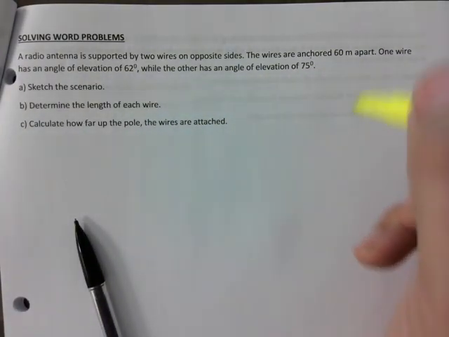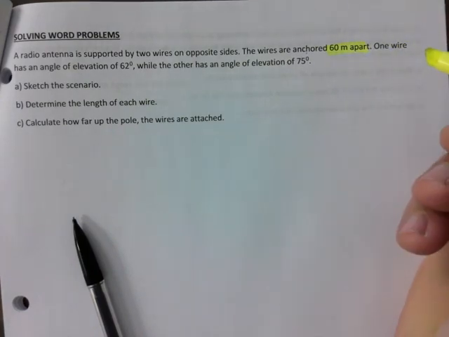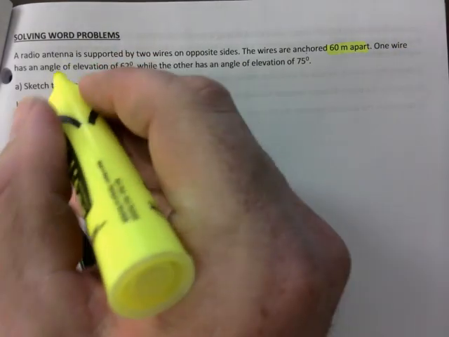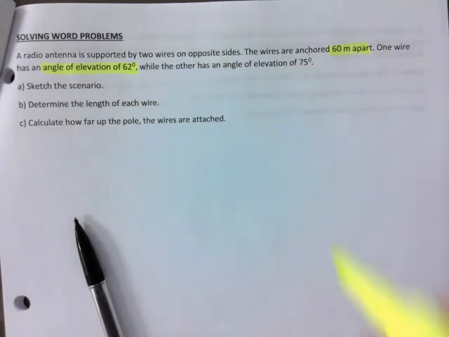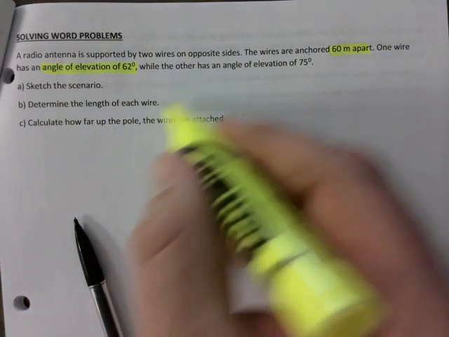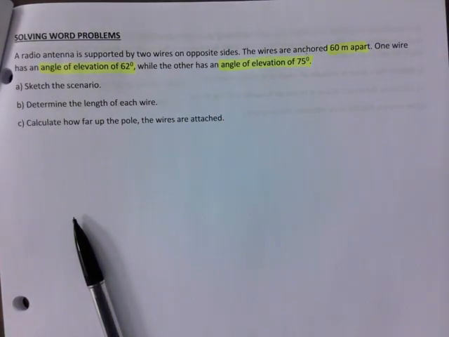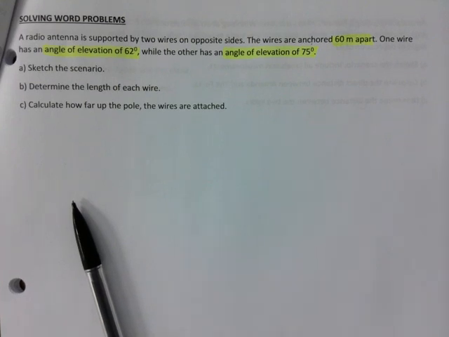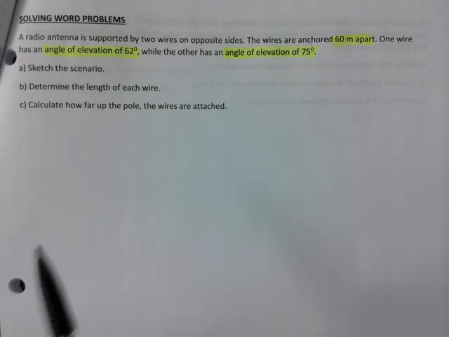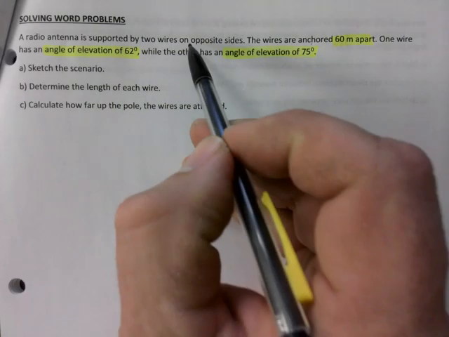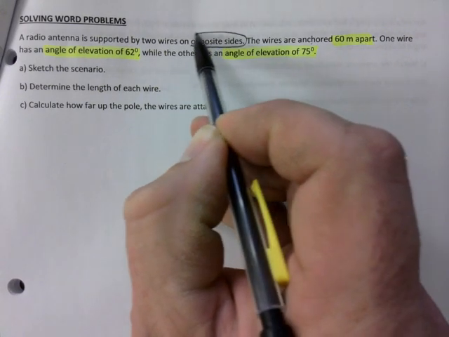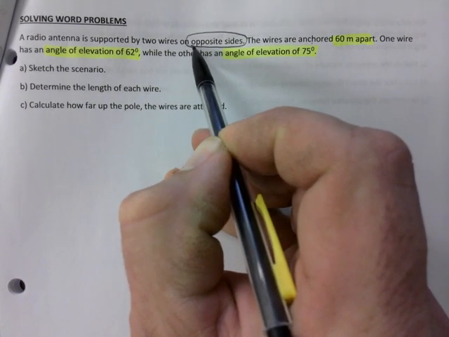Why don't we highlight these important pieces? 60 meters apart. One has an angle of elevation of 62 degrees. The other has an angle of elevation of 75 degrees. It just says one or the other. It doesn't say the one to the left or the one to the right. It doesn't really specify, but it does say on opposite sides. Do you see that? Why is that important?